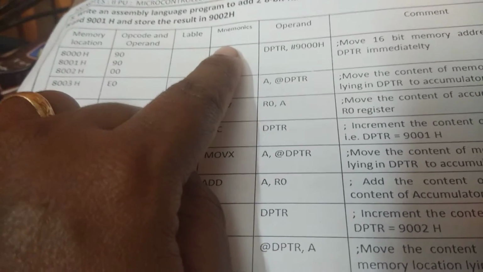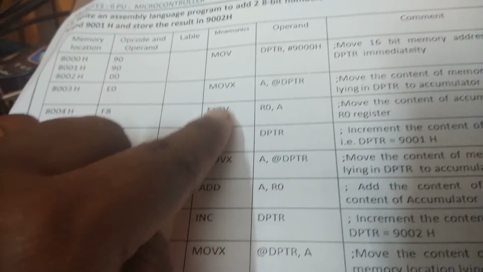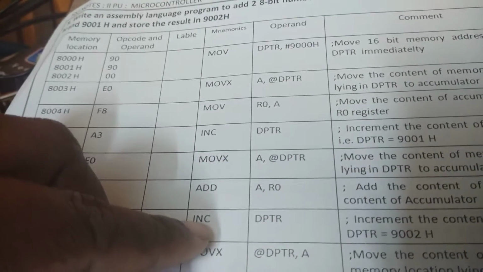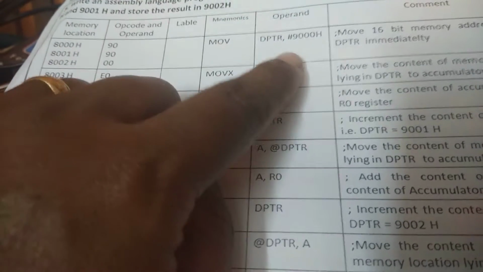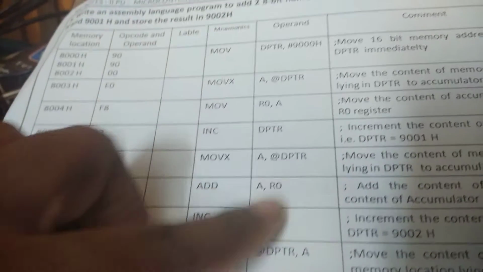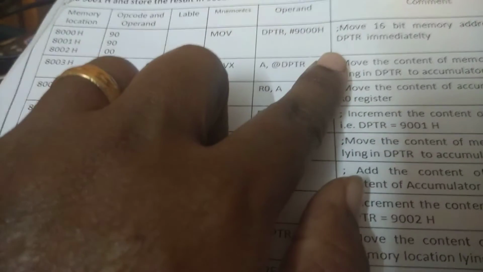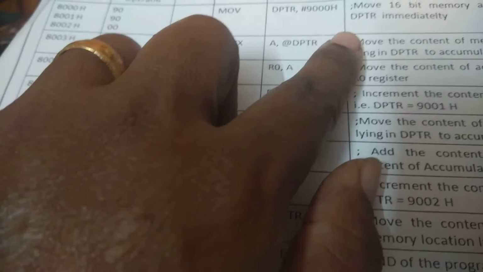This is mnemonics, which is nothing but the program sequence. Mnemonics are followed by operands in some of the instructions. Comment tells us what these instructions are meant for.